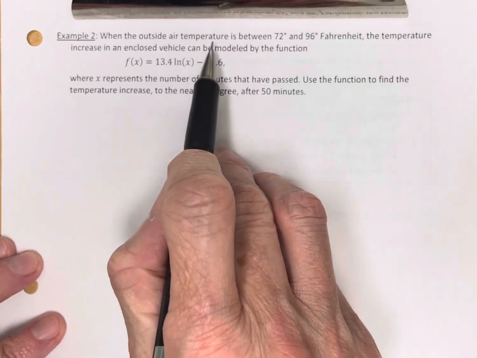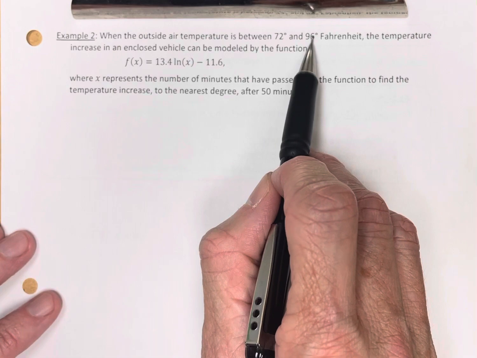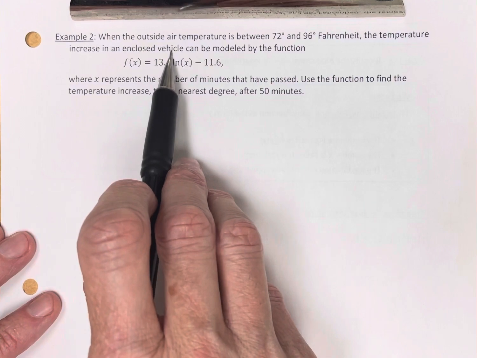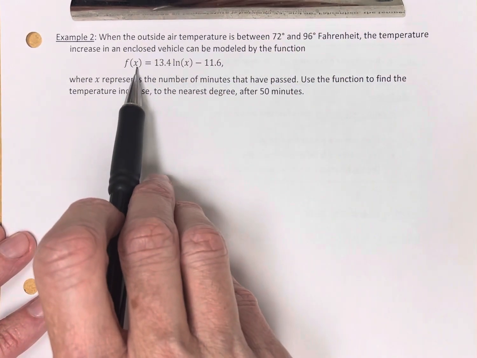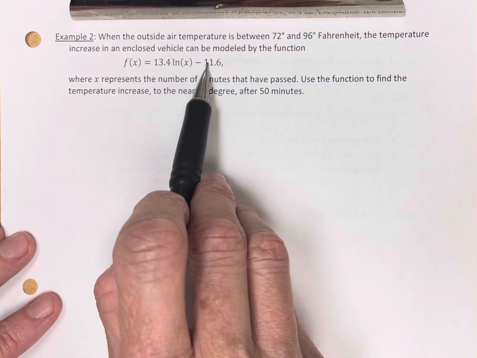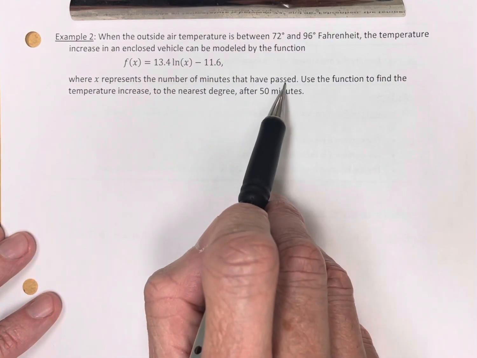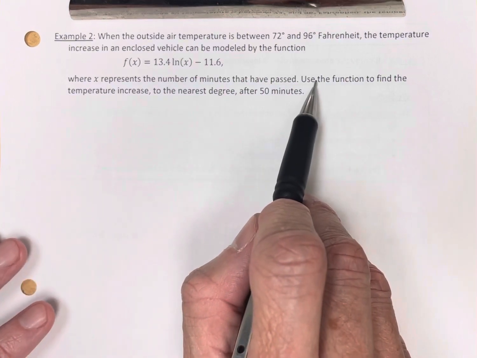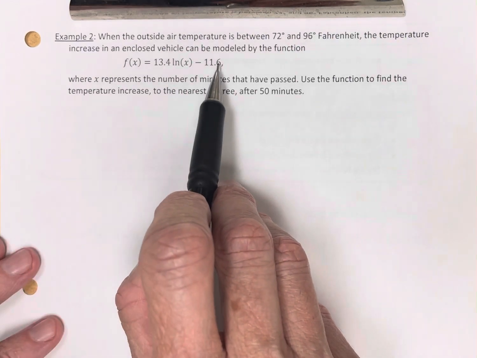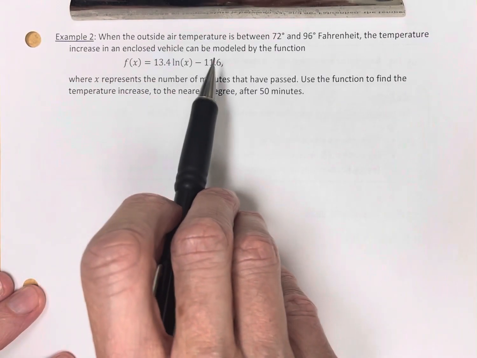Okay, when the outside air temperature is between 72 degrees and 96 degrees Fahrenheit, the temperature increase in an enclosed vehicle can be modeled by the function f of x equals 13.4 times the natural log of x minus 11.6. X represents the number of minutes that have passed. We certainly see this in the summertime in the news when dogs or babies are left in the car with the windows up and the temperature increases very fast.